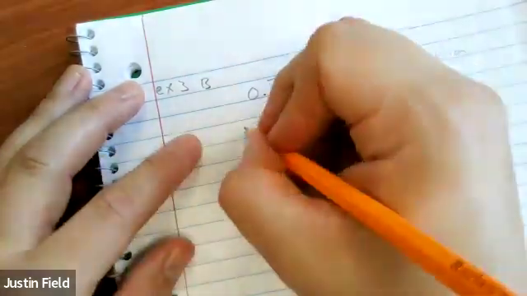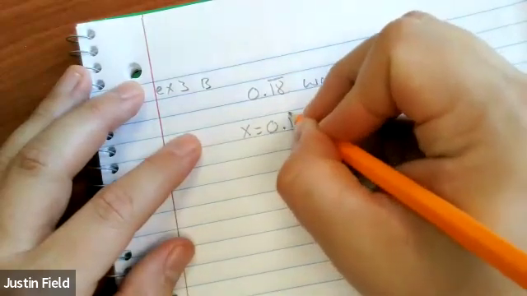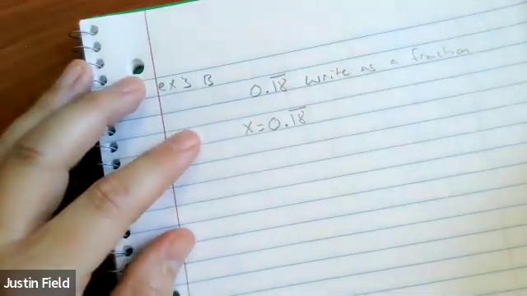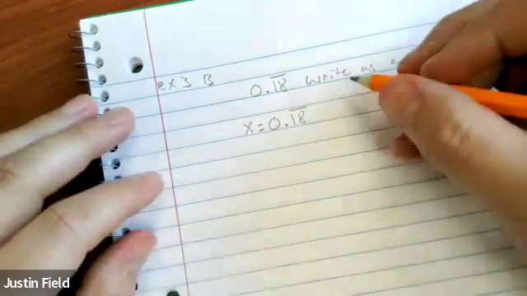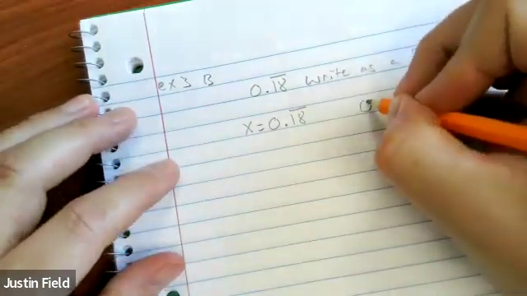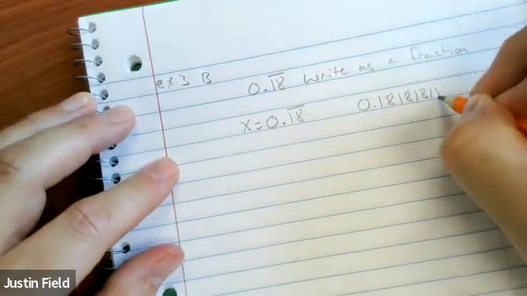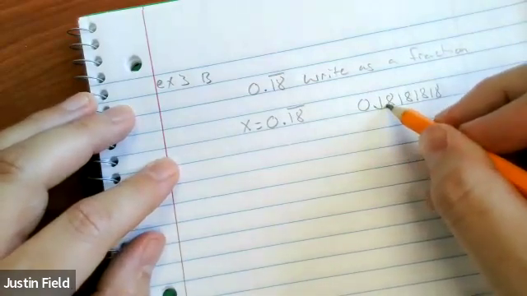Okay, so again, we set it up equal to x. And this time, we need to move that decimal place. Now, if we only moved it one time, seeing as our pattern is 2 digits, we would move it into the middle of the pattern, and that's not enough.